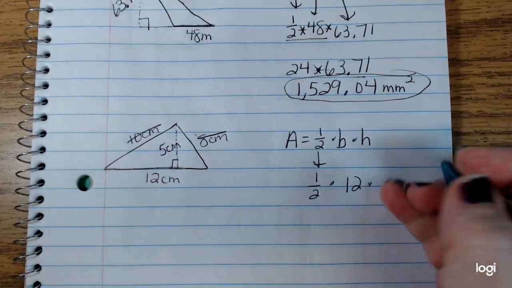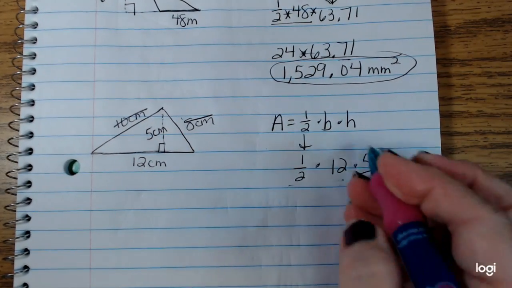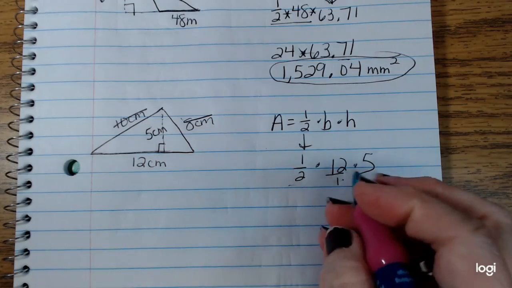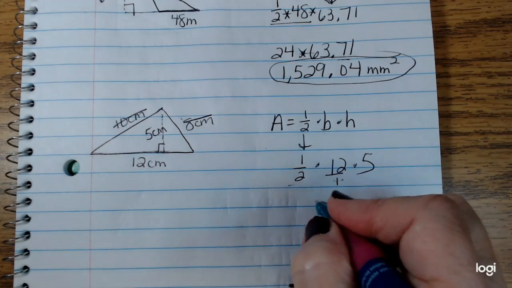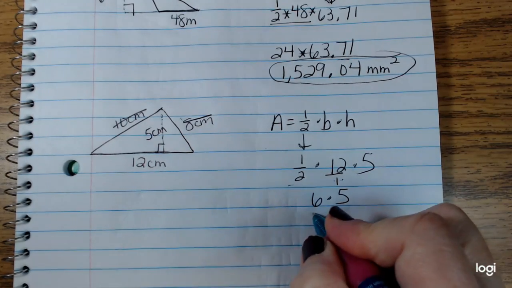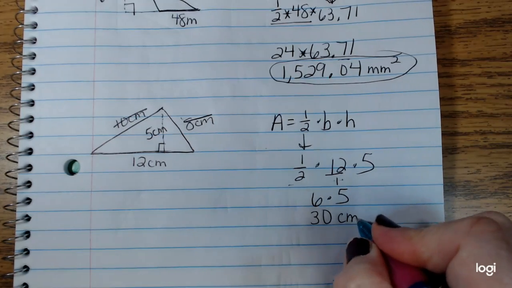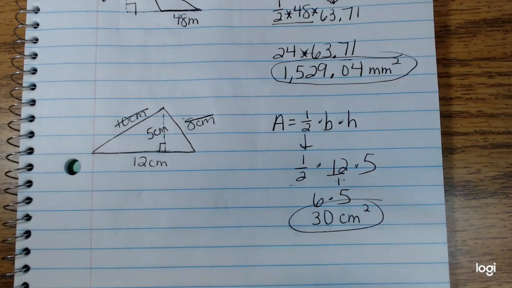My height is the 5. All right, what's 1/2 times 12? Well, half of 12 is 6. And 6 times 5 would be 30. My label is centimeters squared.